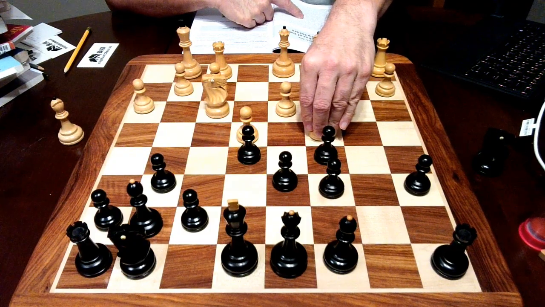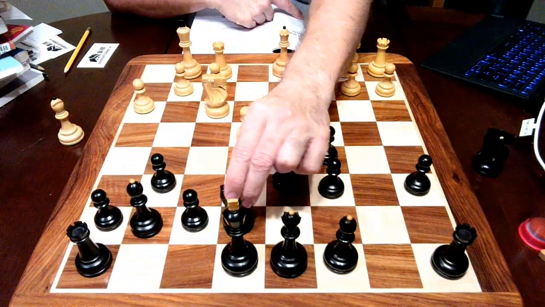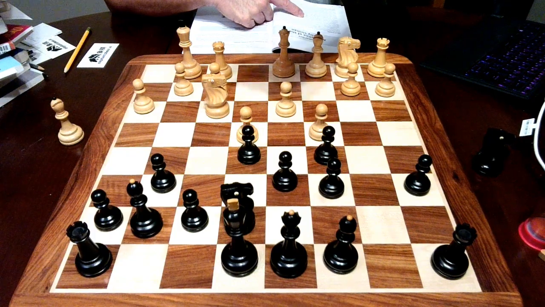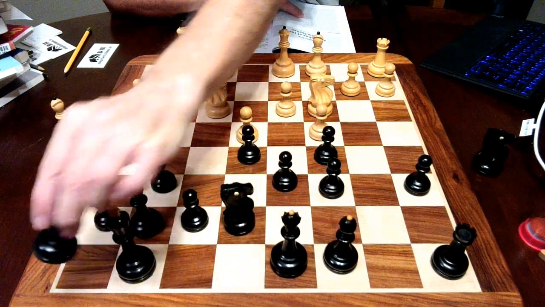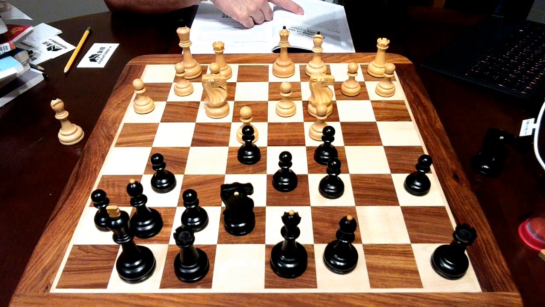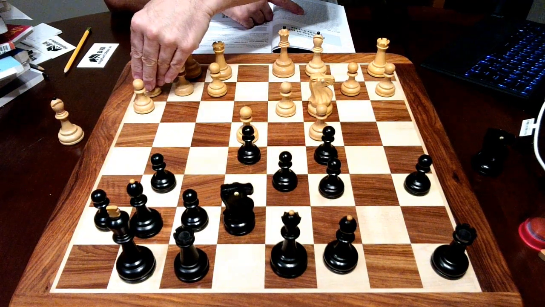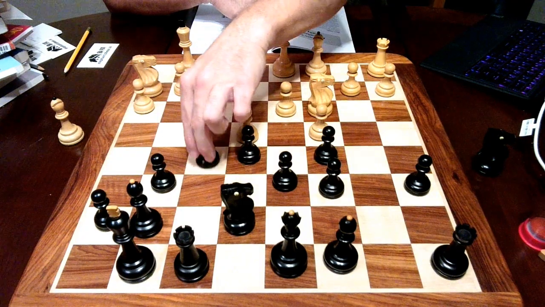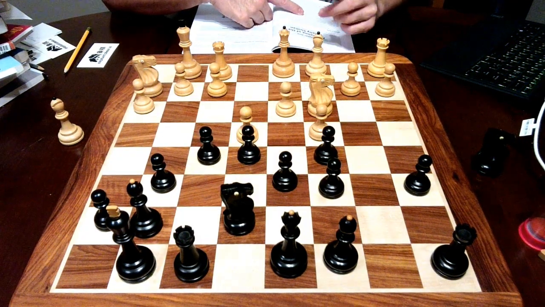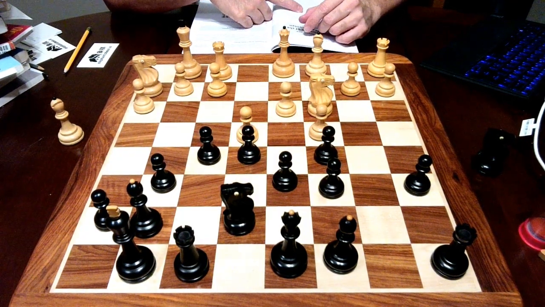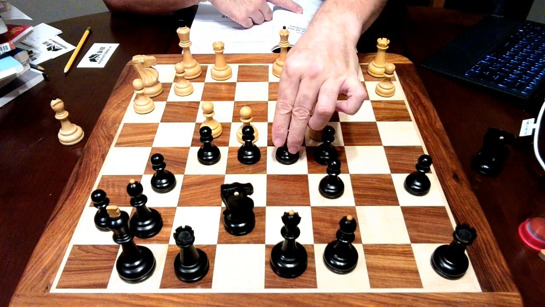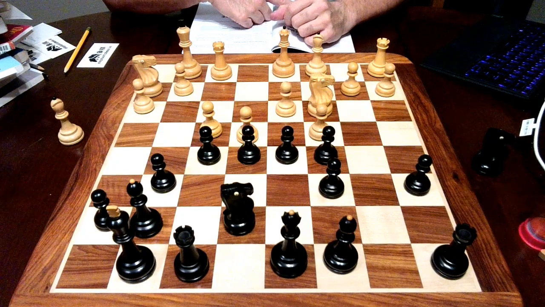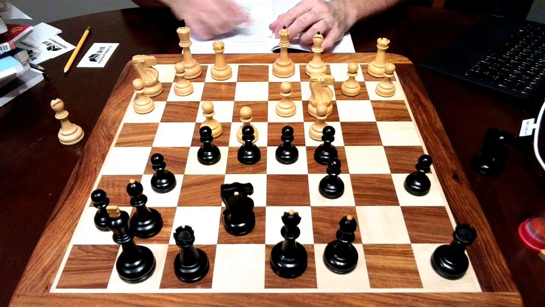c4, knight e6, sorry, e7, knight c3, castle, knight h2, and of course there is f5, like I just told you. Yeah, it makes sense. f4, and now black counterattacks in the center with d5.